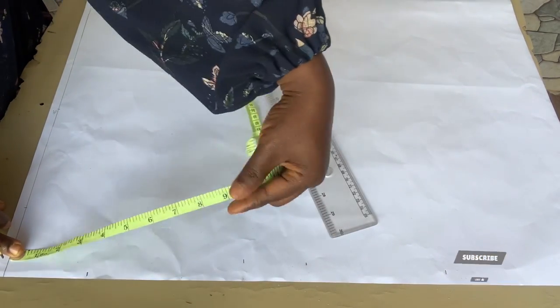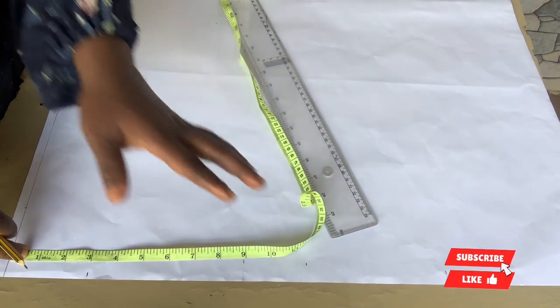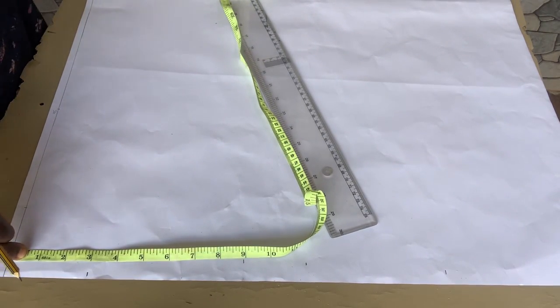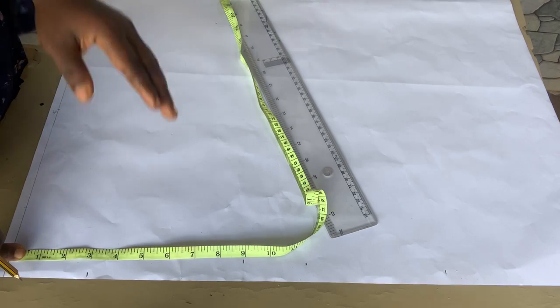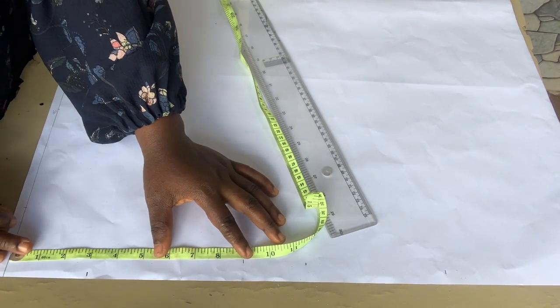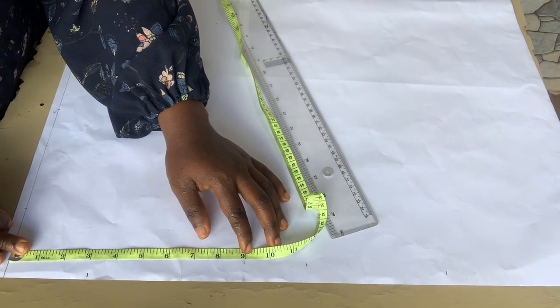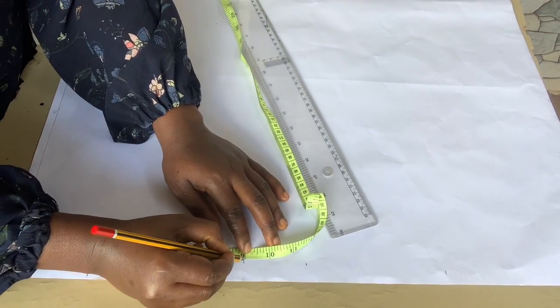Then for the chest line measurement, I'm going to divide the bust measurement by 6 and add 2 inches to that. So the bust measurement I'm working with is 41 inches divided by 6, which is going to give me roughly 7 inches, then plus 2 inches, that's going to give me 9 inches. So I'm going to be marking 9 inches from the shoulder line. I'm going to mark 9 inches here.